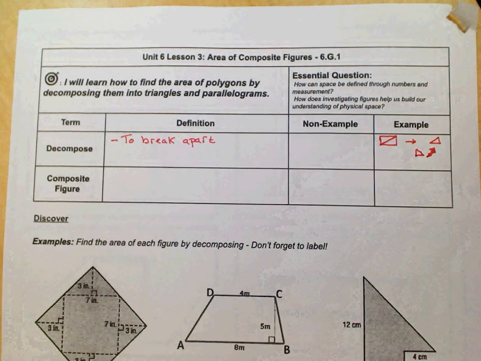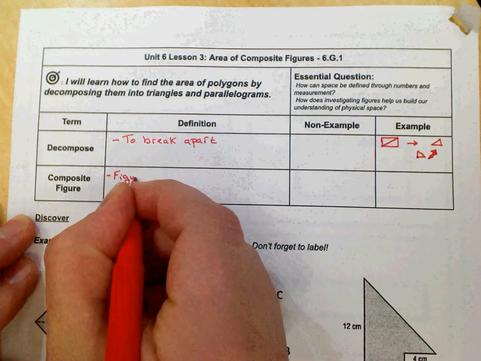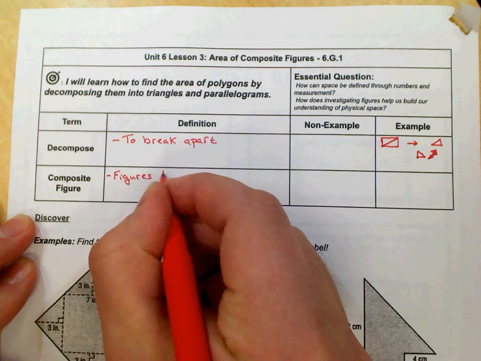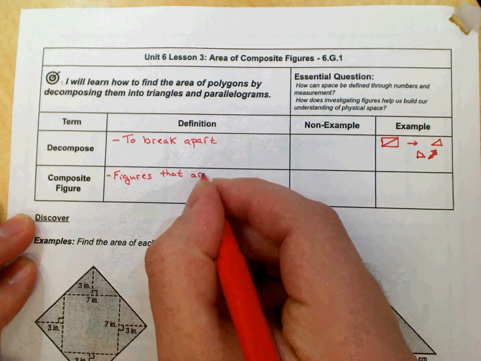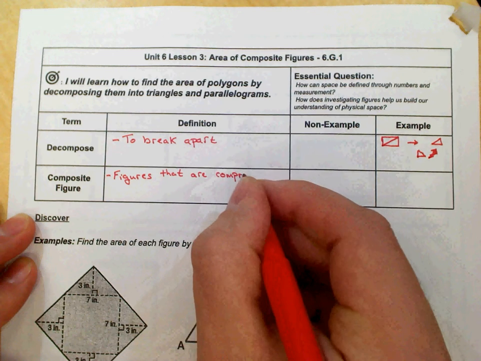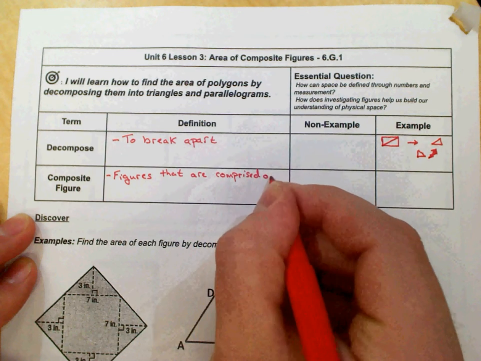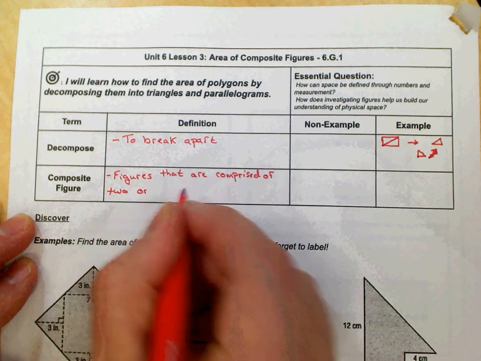Okay, so what we're going to do is we're going to break apart composite figures. And composite figures are figures that are comprised or made together by two or more polygons.